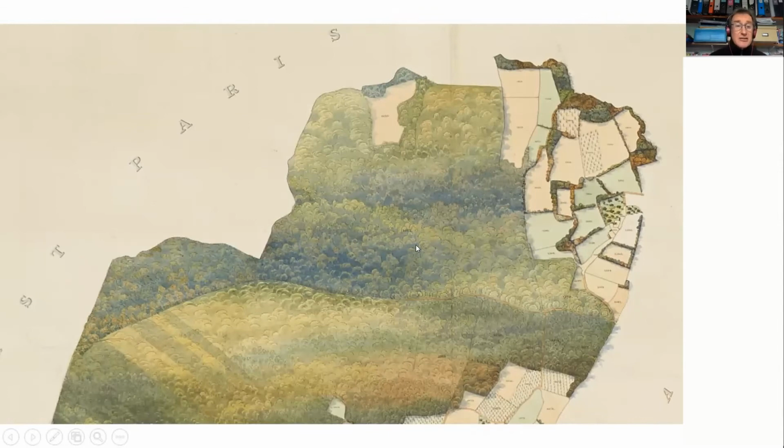Look at the detail in those trees. There's sunlight pouring through. We've even got shadow here. You can see the shade of the trees filtering out onto the neighbouring land. We also have fields. Each field is numbered.